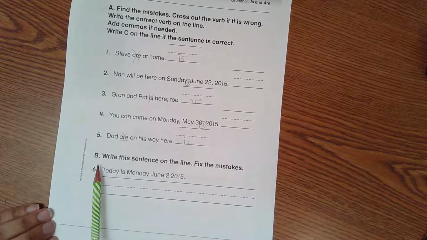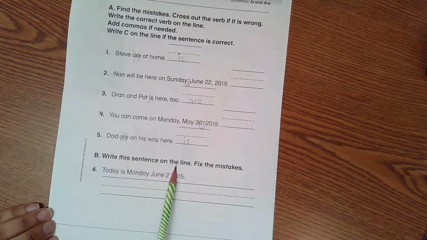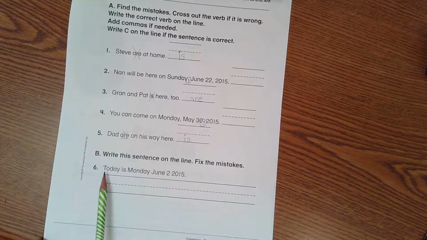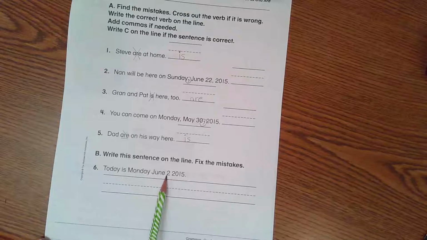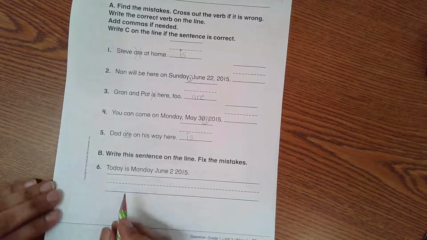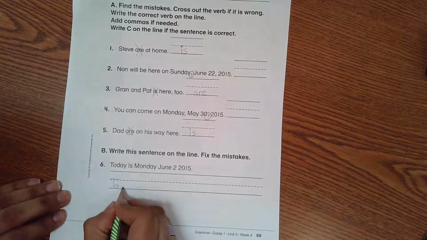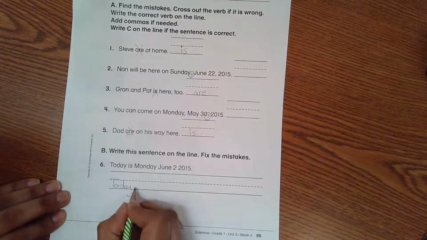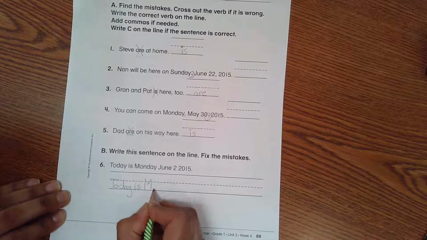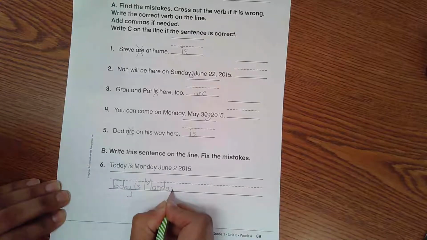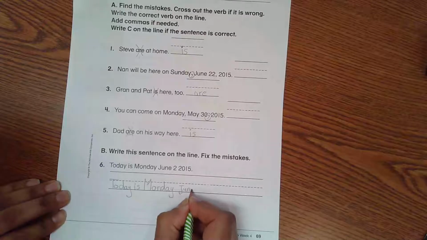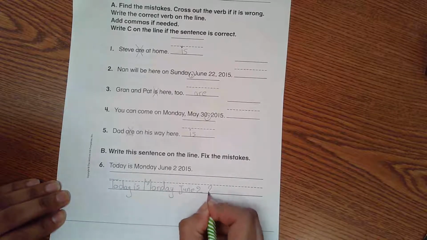All right, write this sentence on the line, fix the mistakes. So let me see if there's a mistake here. Today is Monday, June 2nd, 2015. Oh, no commas. So I have to write it right. Today is Monday, has to be uppercase because it's a proper noun. June 2nd, 2015.